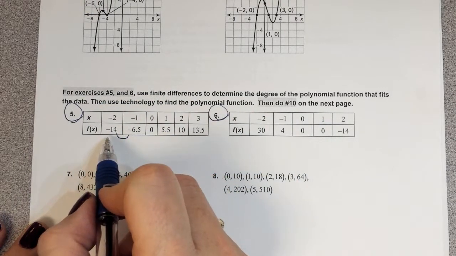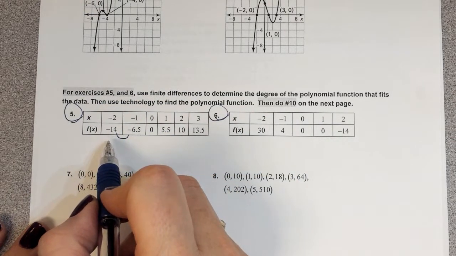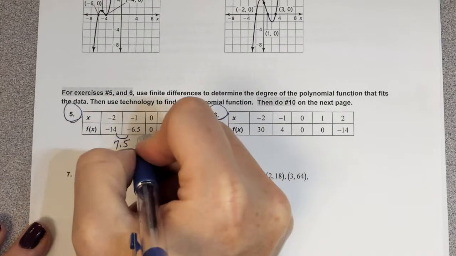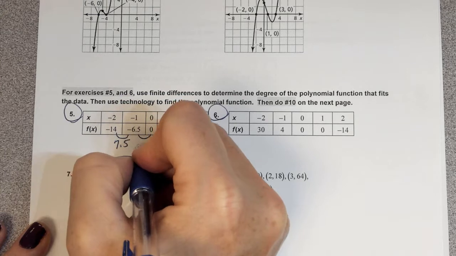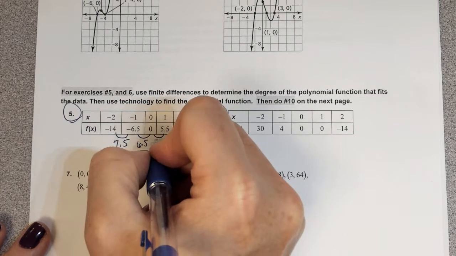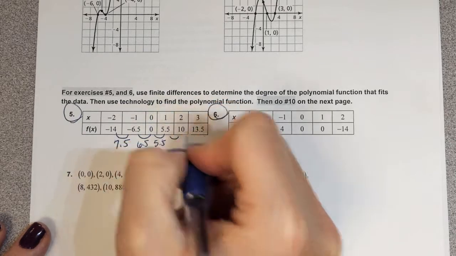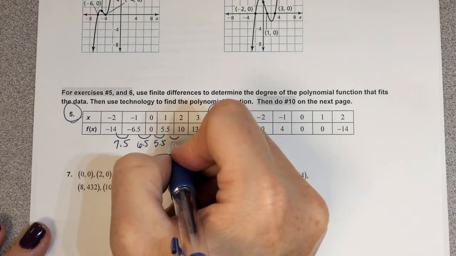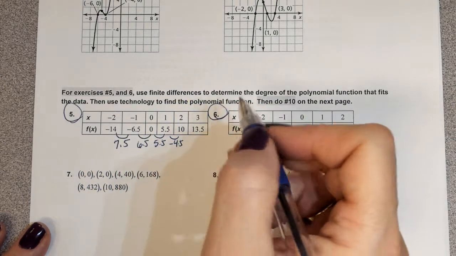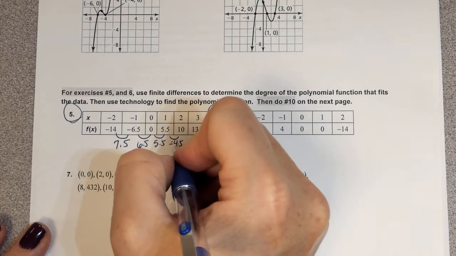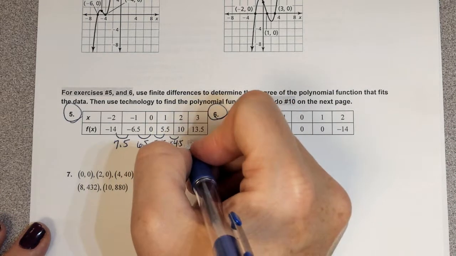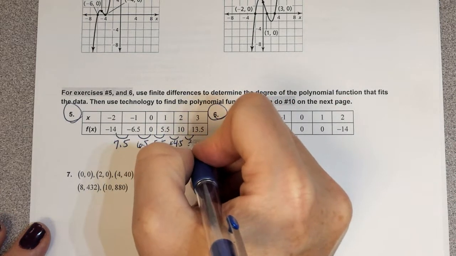-6.5 minus -14. That would be what, 7.5? 0 minus negative 6.5 is 6.5. 5.5 minus 0 is 5.5. This would be negative 4.5. Or no, that's 10, not 1. That's going to be positive 4.5. 13.5 minus 10 is 3.5.